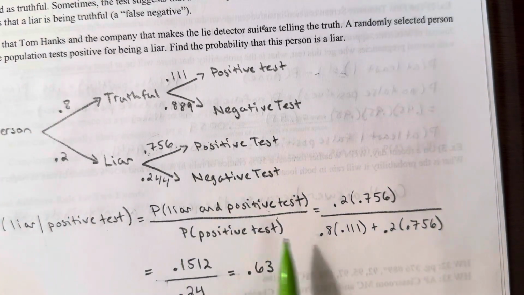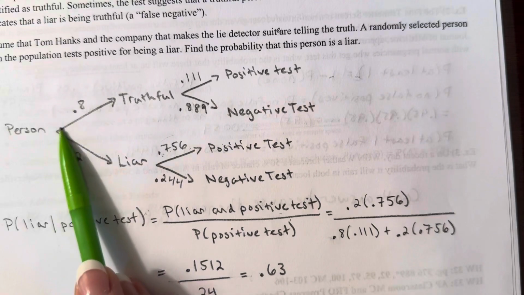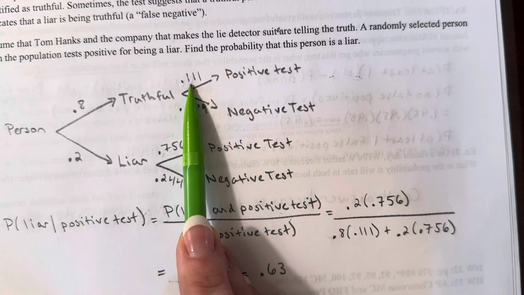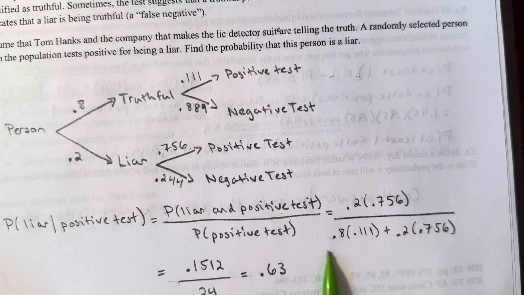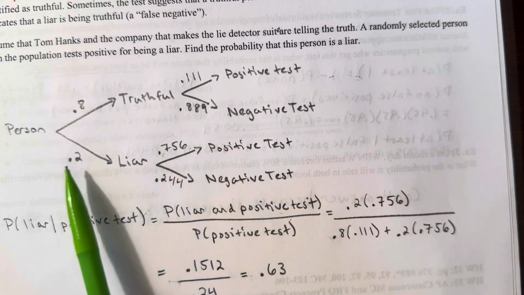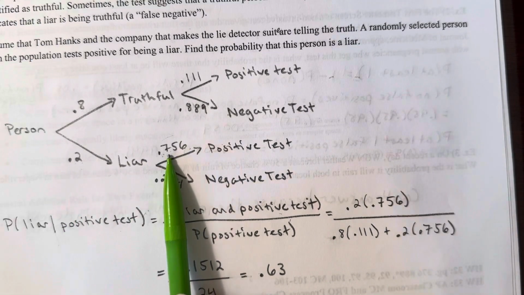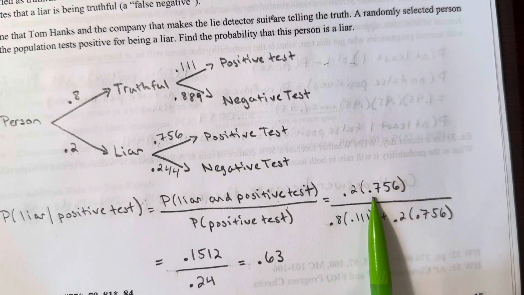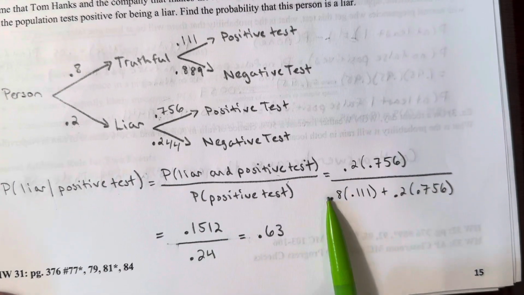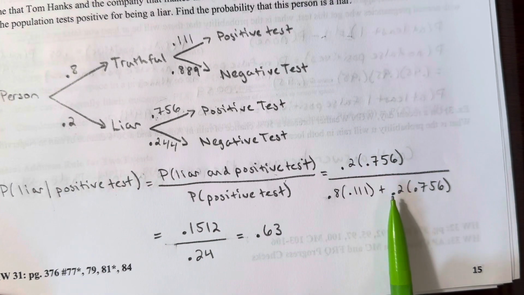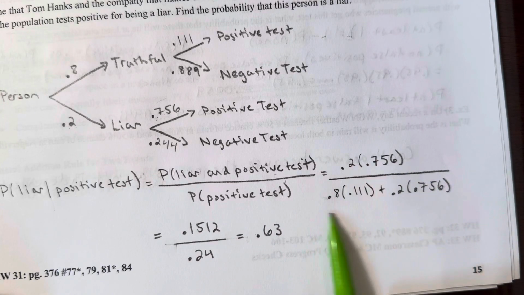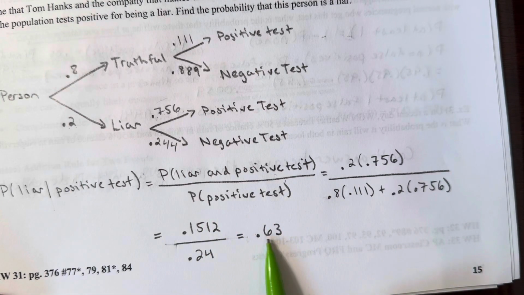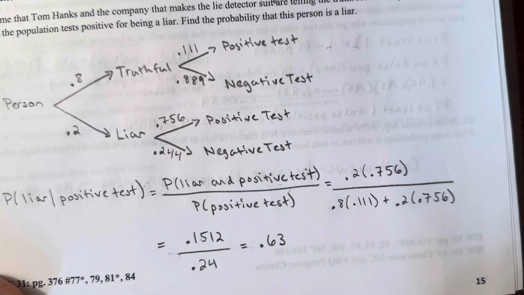And then down below, there are two ways to have a positive test. You could be truthful but get a positive test. That's 0.8 times the 0.111. That's this product here. Or you could be a liar and have a positive test, which we were just showing the calculation for, 0.2 times 0.756, which is down here. So if I multiply 0.2 times 0.756, that would give me 0.1512. If I take 0.8 times 0.111 plus 0.2 times 0.756, that combined gives me about 0.24. Divide these two numbers and you get 0.63. That would be about 63% of the time.